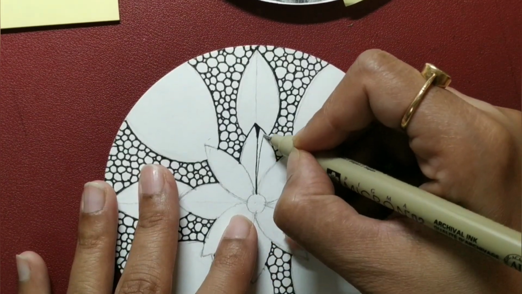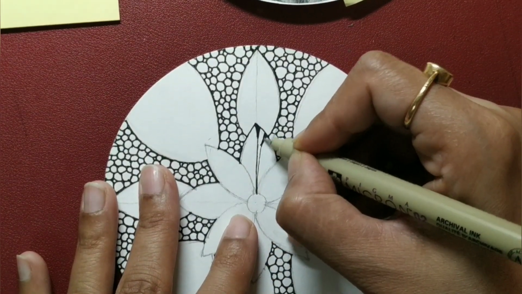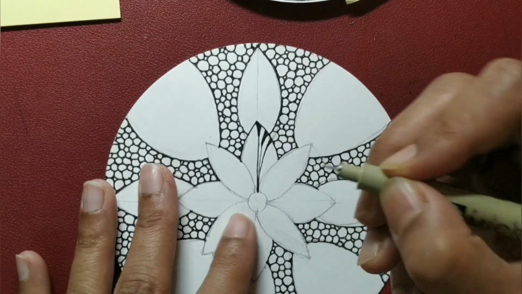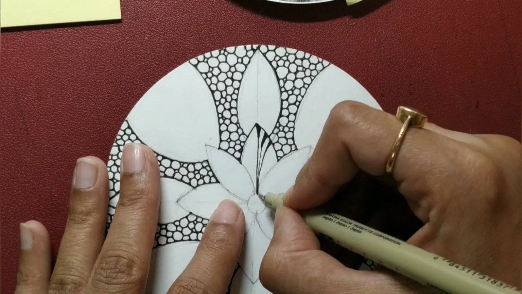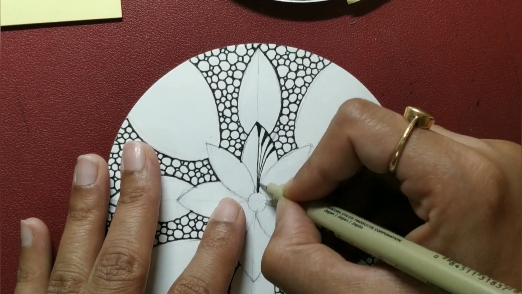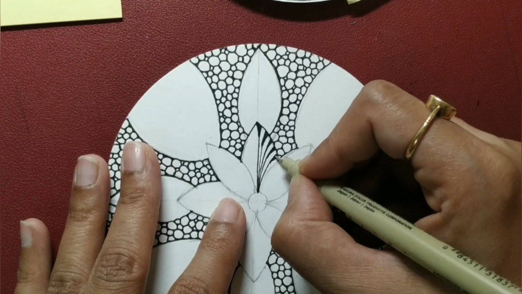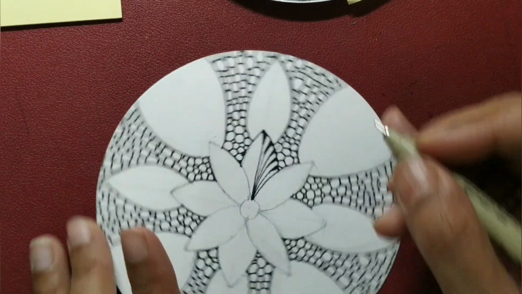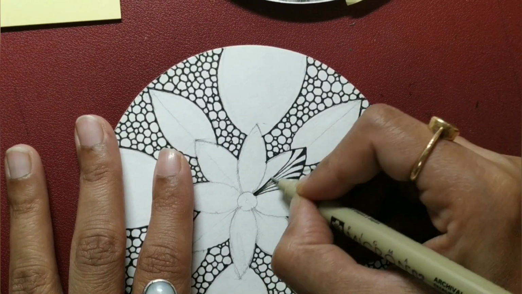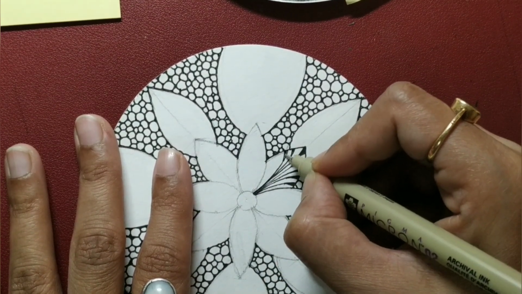So straight lines with some weight at the end. I've started with the bigger petals here, the in-between ones. Straight line with a slight V shape at the end and fill it in. Again curved line with the weight, slight curved line with the weight.